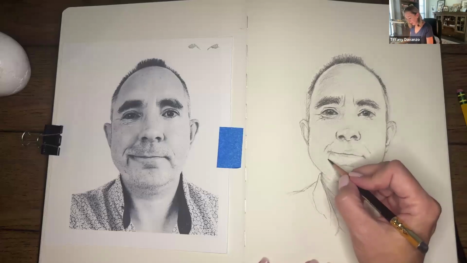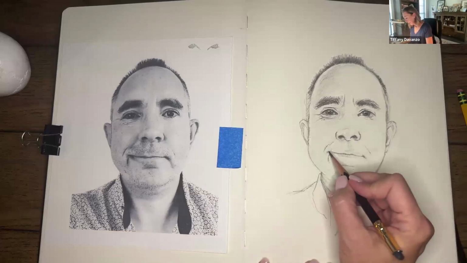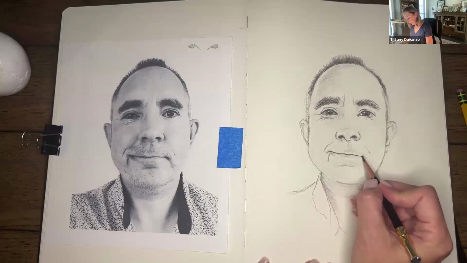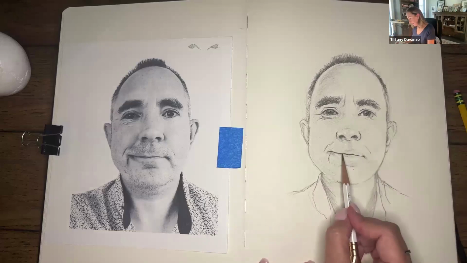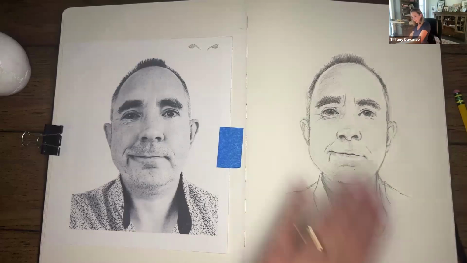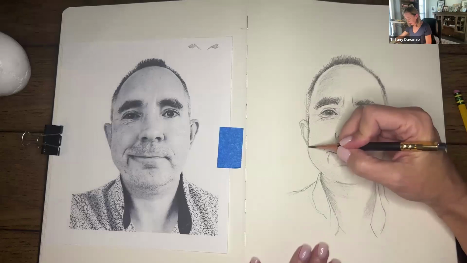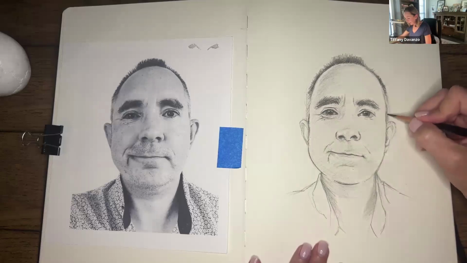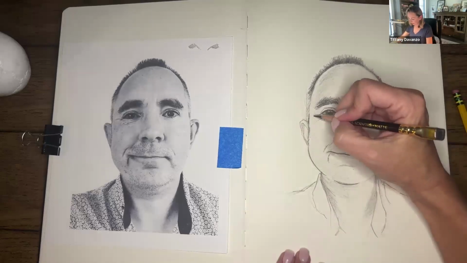And then the last thing I think I want to do is just that midline. Bit of upper lip. Okay. It's going to put a few dark areas around the edges. Kind of tie everything all together.